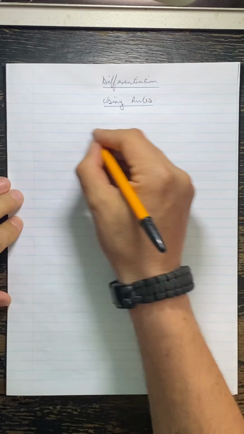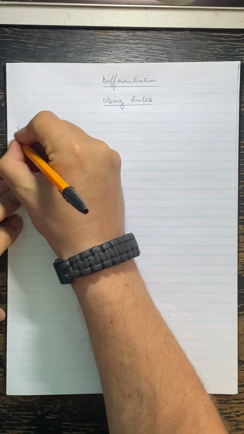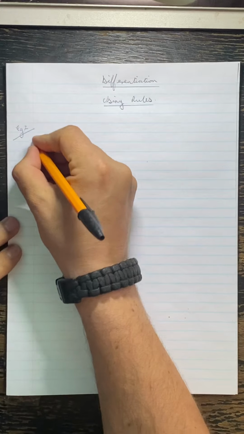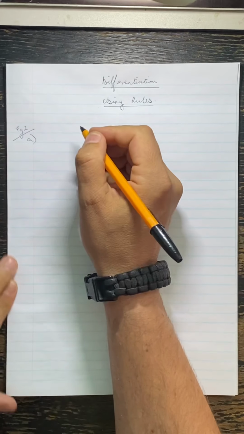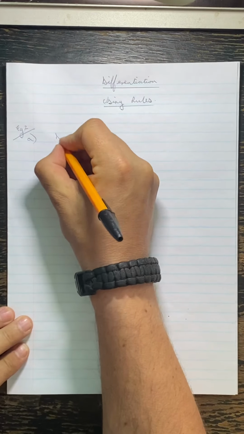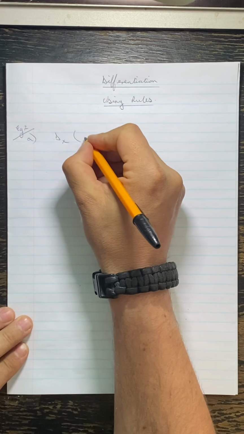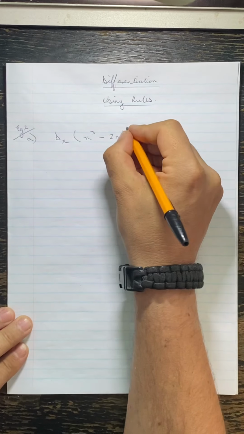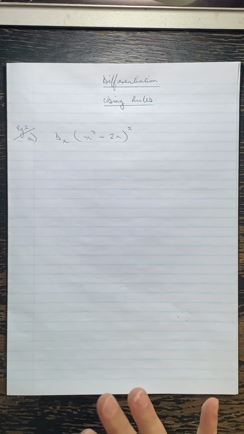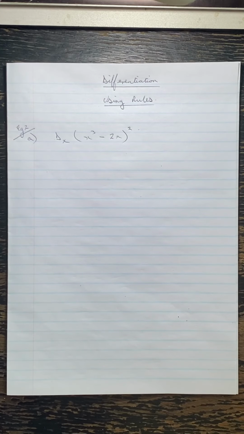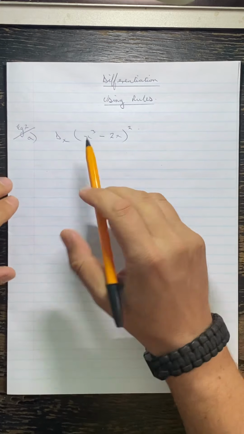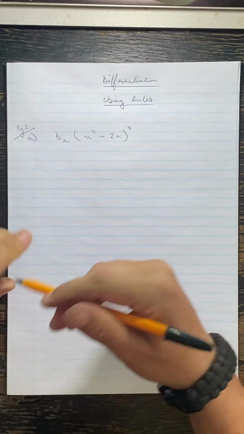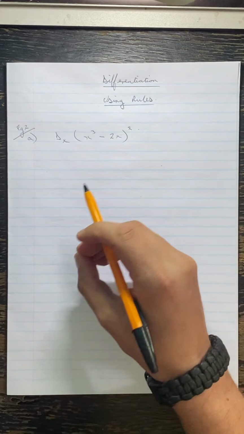So this is example 2, question A. What they're asking here is d/dx of (x cubed minus 2x) to the power of 2. Now, what we're going to be using here is the chain rule. How do I know it's going to be the chain rule? It's because we have a function within a function.